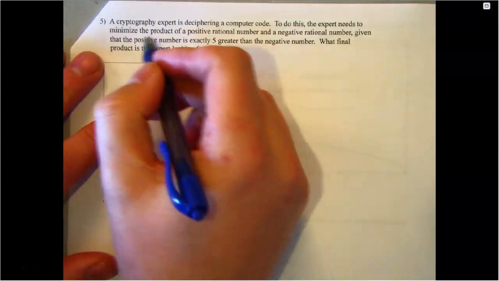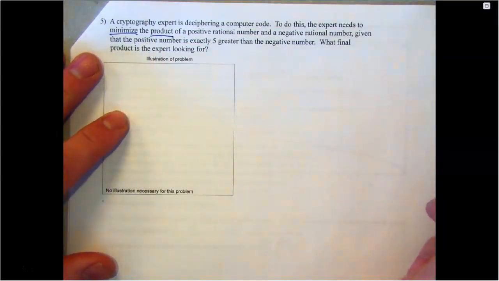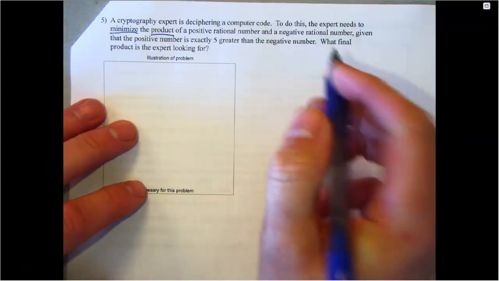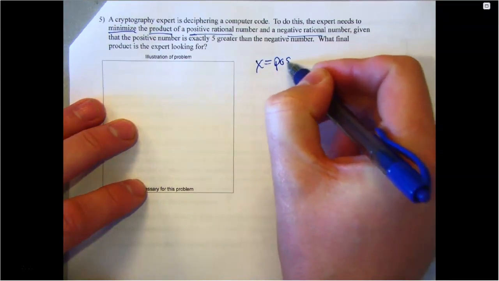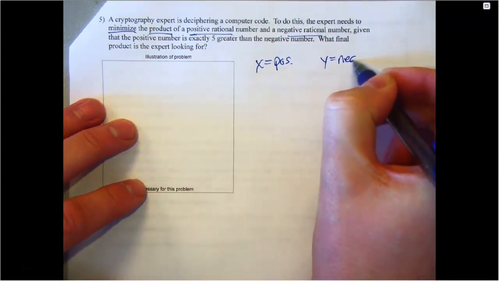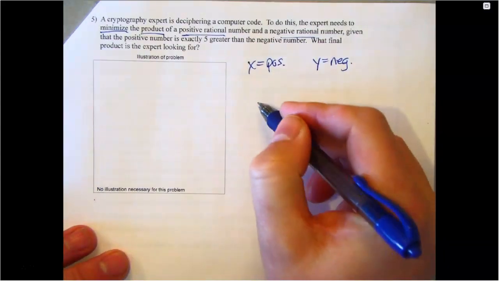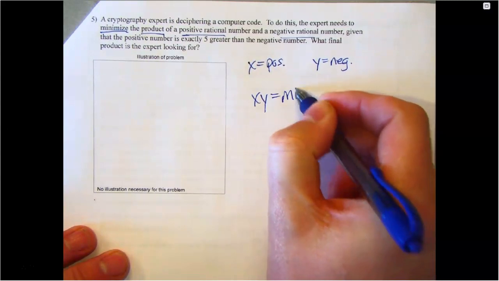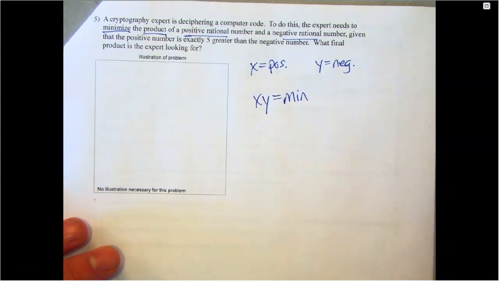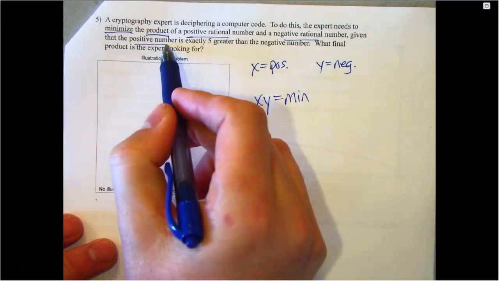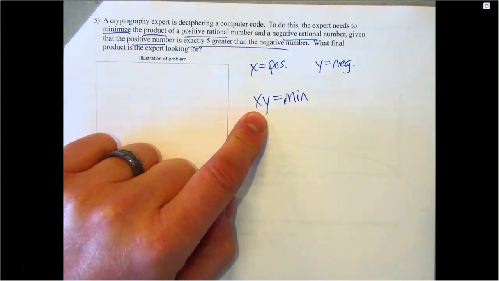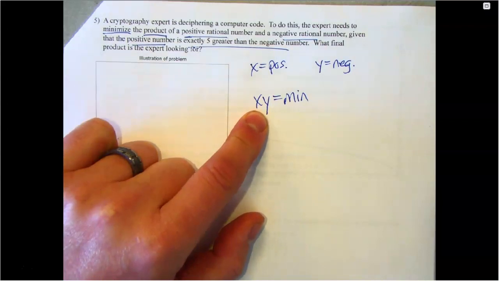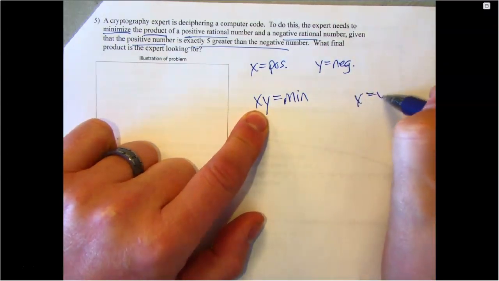Okay, so I'm trying to minimize the product of a positive and a negative number. I'll call x the positive number and y the negative. My job is to minimize the product, so I want xy to equal min, as small as I can possibly make it. I know the positive number is exactly 5 greater, but I can't take the derivative yet because there are 2 variables. I need another equation. The positive number is 5 greater than the negative number, so doesn't that mean x equals y plus 5?